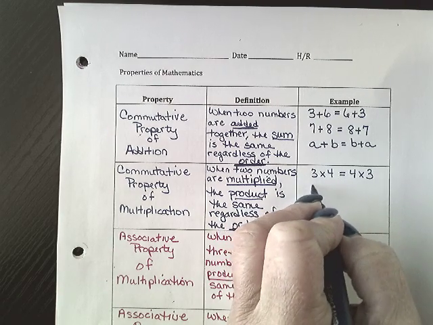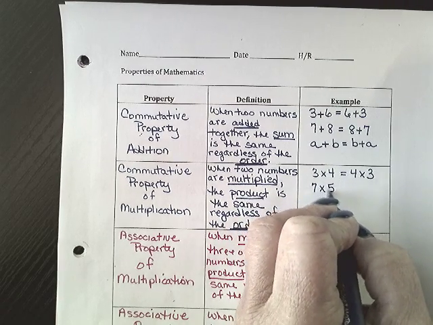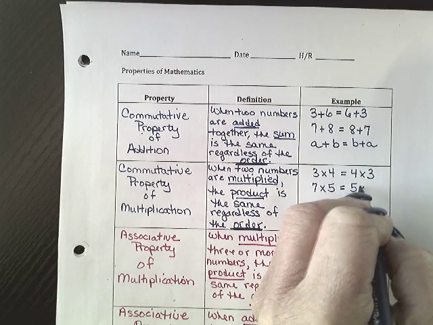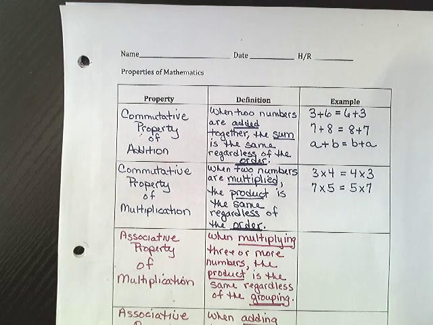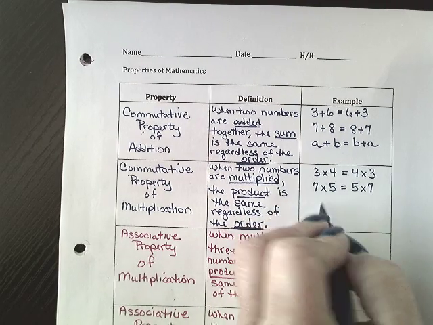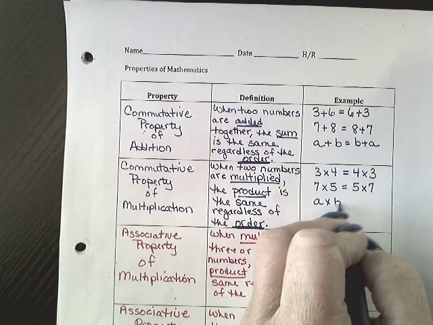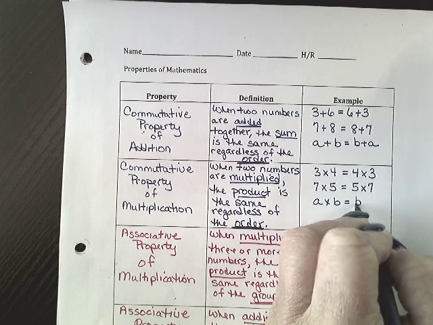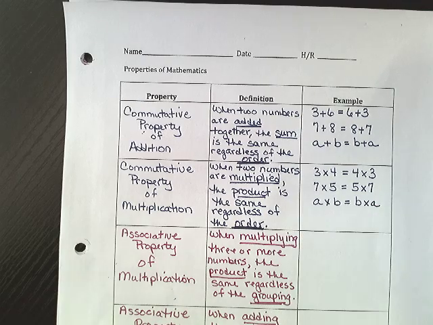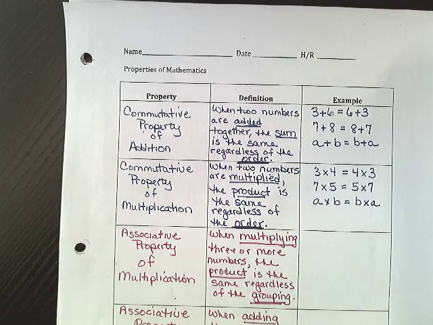7 times 5 is going to equal 5 times 7. Okay, we're just flipping the order, and the answers will be the same. And again, I can say a times b, and that's going to equal b times a. Now, we do not have a commutative property for subtraction or division because those values would not be the same.